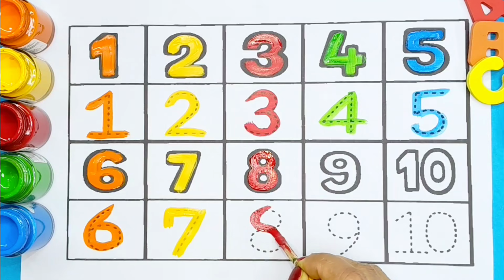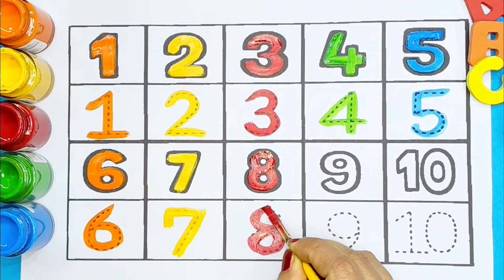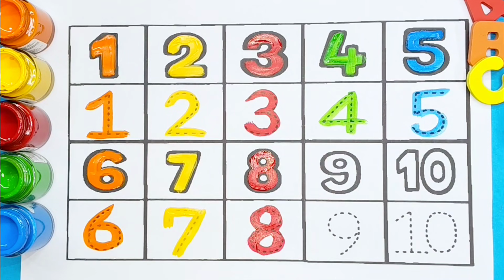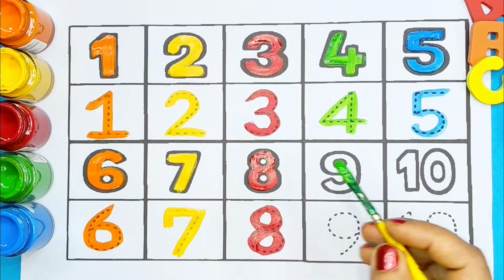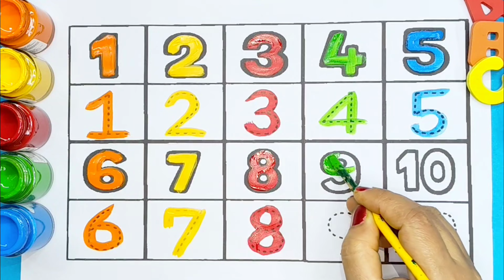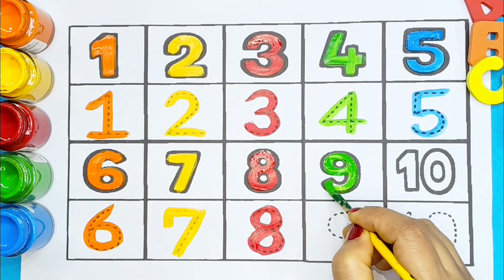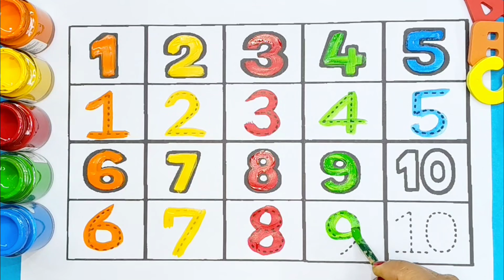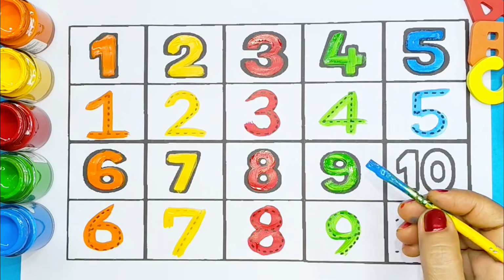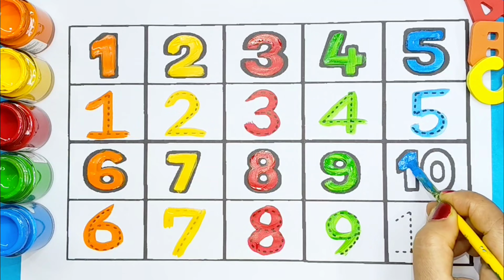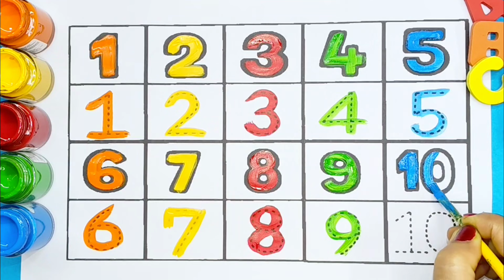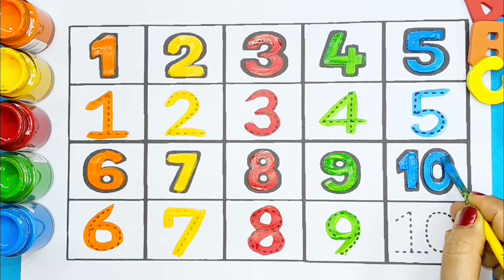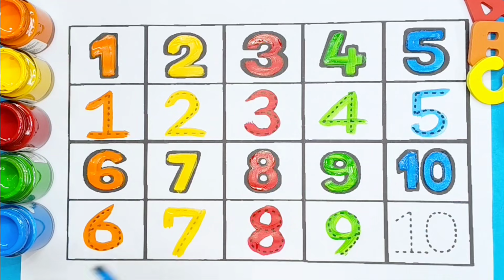Eight. Light green color. Nine. Sky blue color. 10.